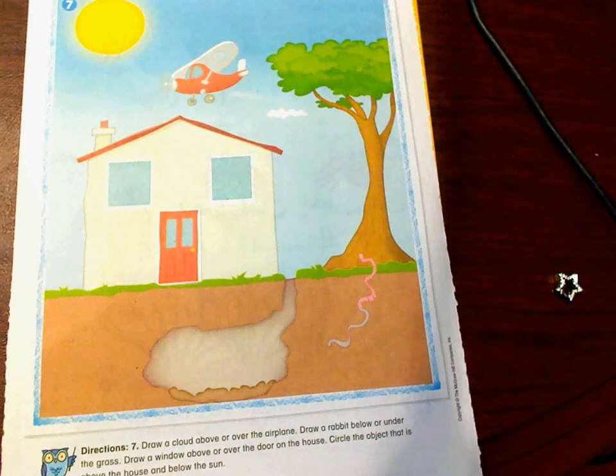Okay, so the first thing that you're going to do is you're going to draw a cloud above the airplane. A cloud above the airplane. Boys and girls, go ahead and pause the video and draw the cloud.